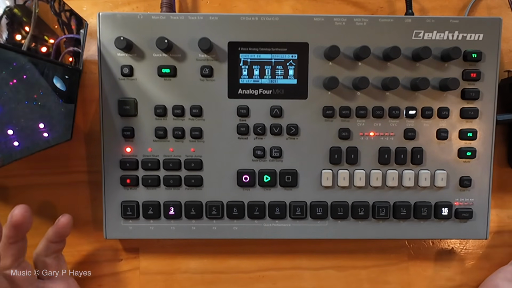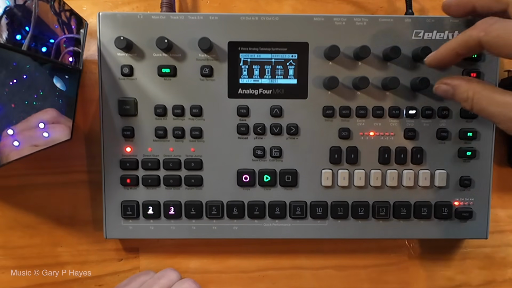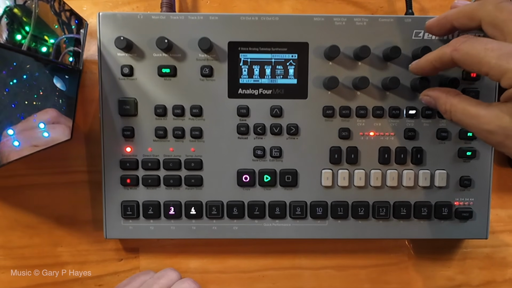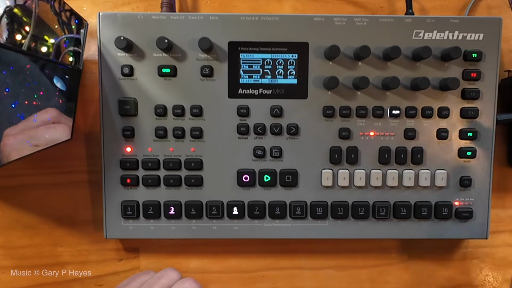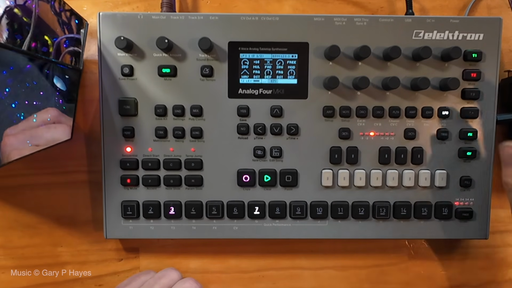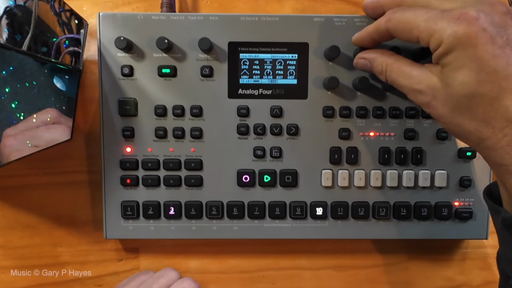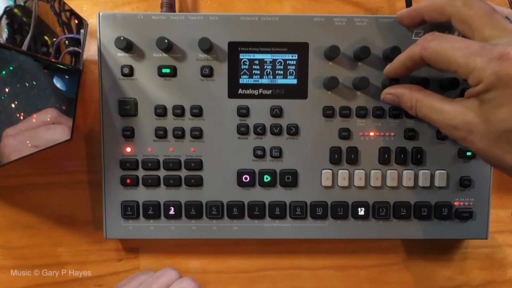So what I want there is something quite gentle, bit of reverb on the bass as well. I'm not sure if there's any LFO action on that. I'm going to just put a gentle, slow filter on the bass.